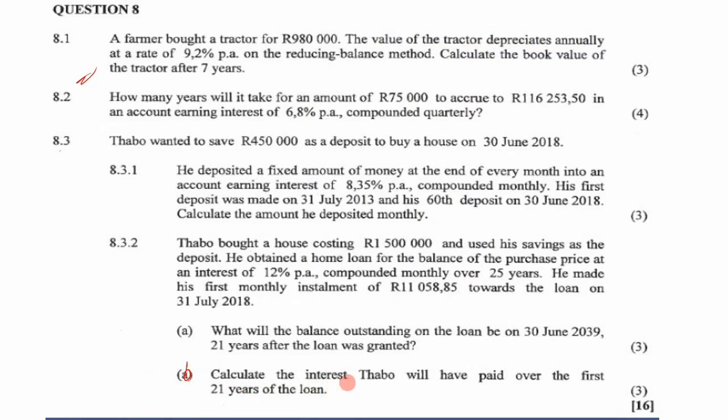It says calculate the interest Thabo will have paid over the first 21 years of the loan, right? Now to calculate the interest, we make use of the formula that goes interest is equal to nx minus the present value. So this one you only use when you are calculating the interest for loans. It is not there in the back of your formula sheet, so you have to note it. Interest is equal to nx minus PV.